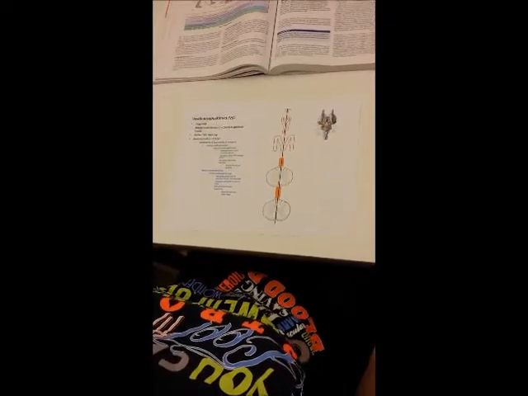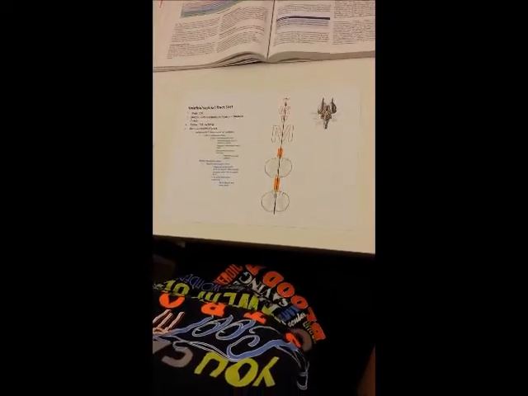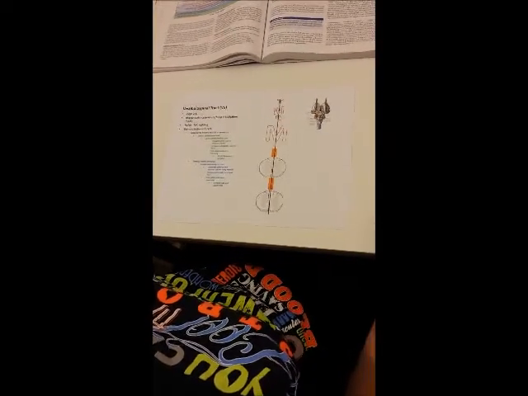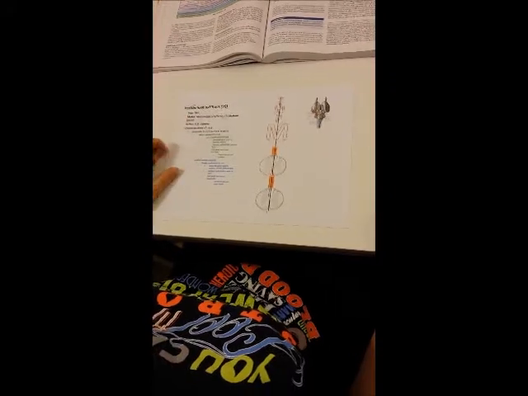If you want to follow along in the book, you can look at page 200. This is a motor tract. It mostly deals with balance, posture, and head stabilization by controlling the neck.